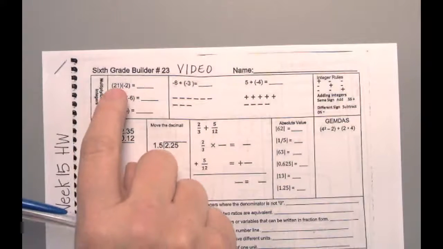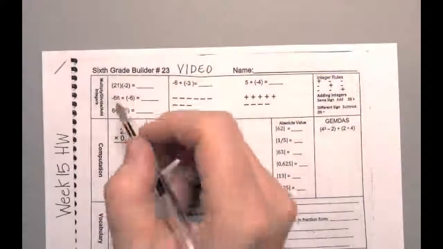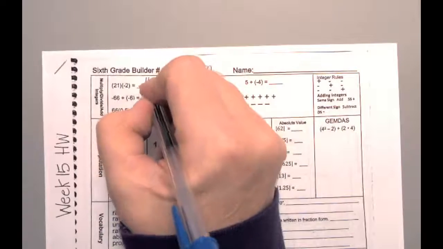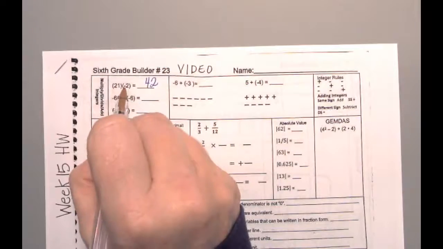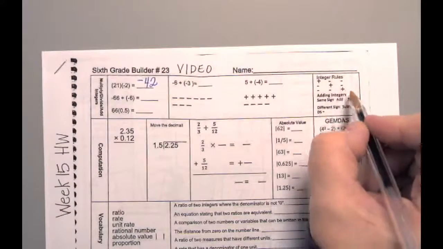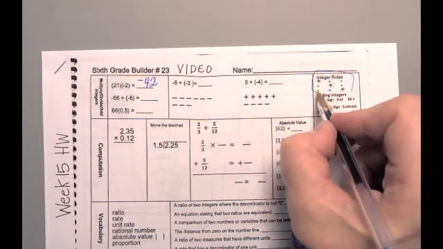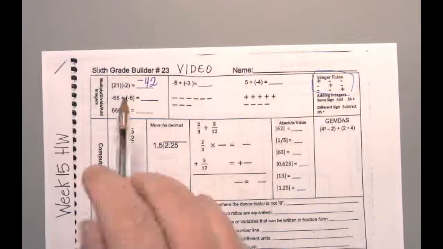When we're multiplying integers, we're just going to multiply. 21 times 2 is 42, and if the signs are different, it is a negative, and those rules are right over here. Here are our rules for multiplying and dividing.